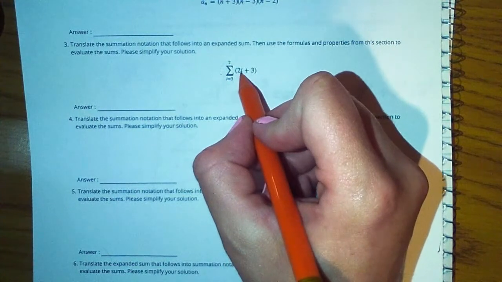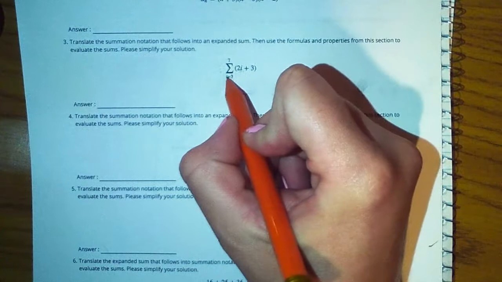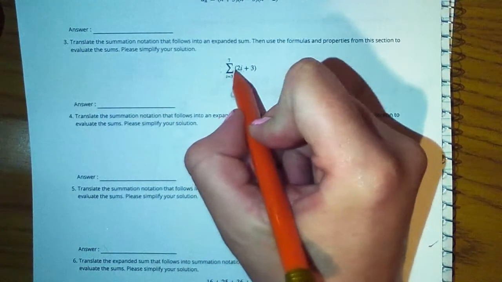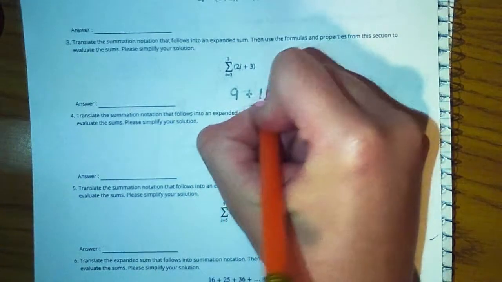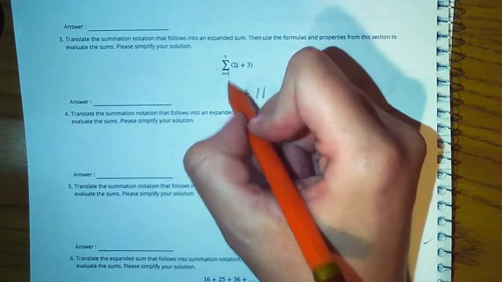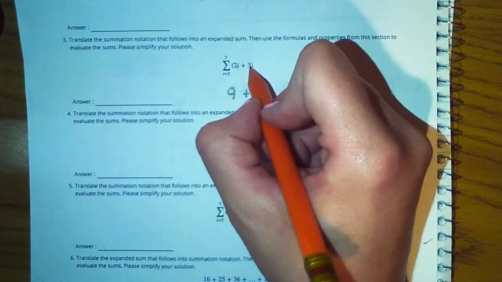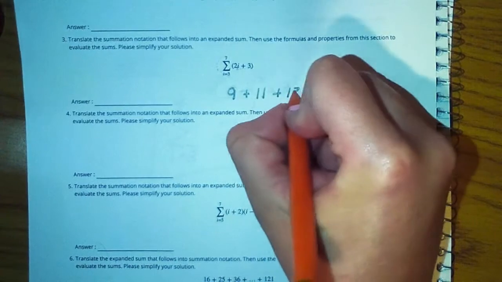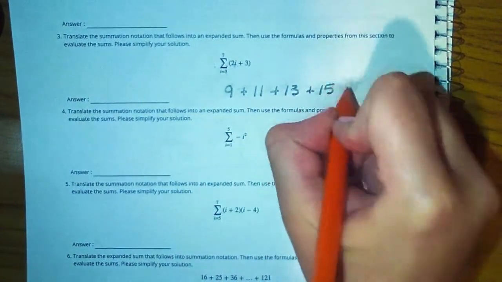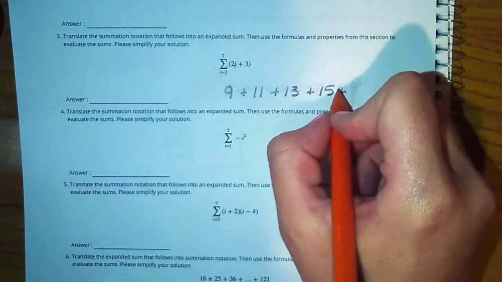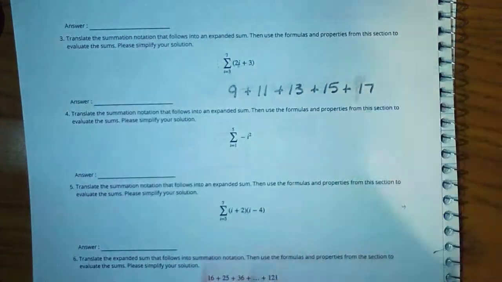So 2 times 3 is 6, plus 3 is 9. Now go to 4. 2 times 4 is 8, plus 3 is 11. Go to 5. 2 times 5 plus 3 is 13. 2 times 6 plus 3 is 15. 2 times 7 plus 3 is 17, sorry.